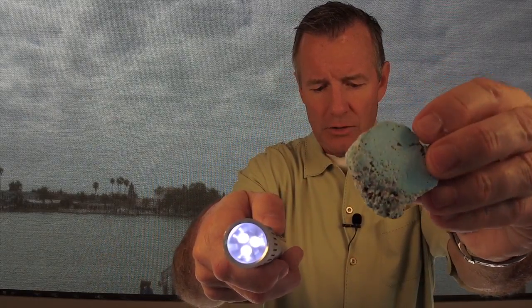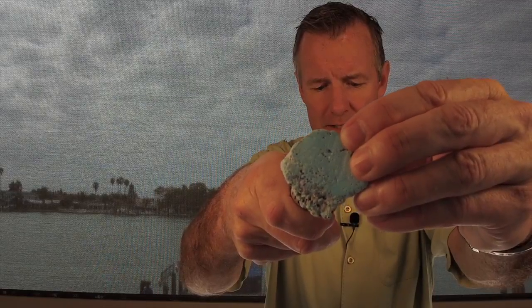Now leaving that light on, I'll give you a little bit of rough turquoise. So this is turquoise. And when I pass the light behind this, no light gets through that. That would be an example of a gemstone that is opaque. So those are the 3 levels of transparency of a gemstone that you need to know.